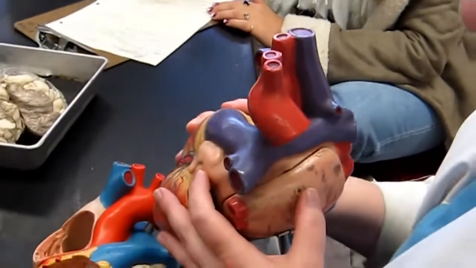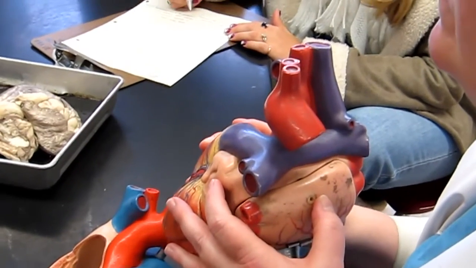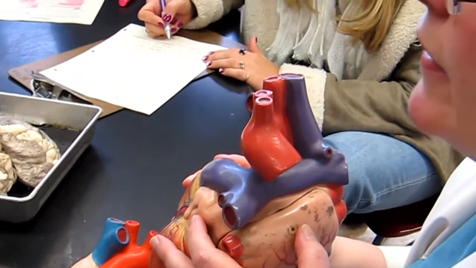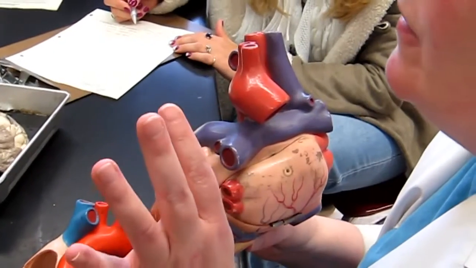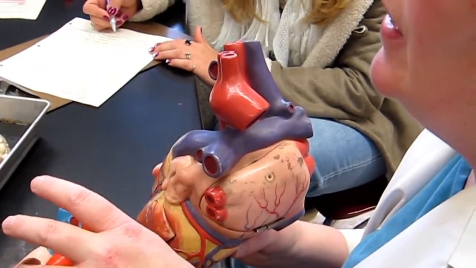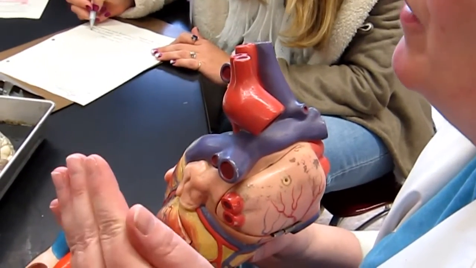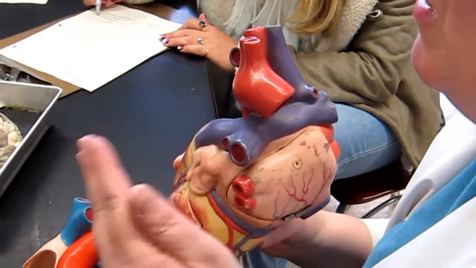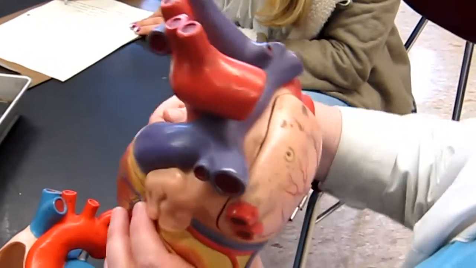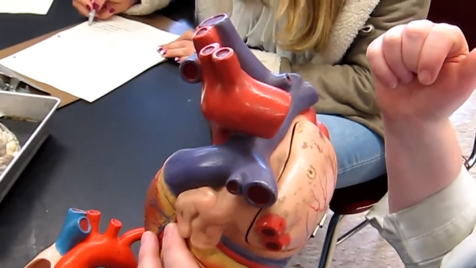So even though the pulmonary veins on the model are colored red, correct. Because if it's a vein, all that means is it's taking blood in which direction with respect to the heart? Toward the heart or away from the heart? Towards the heart. If it's an artery, it's taking blood away from the heart.